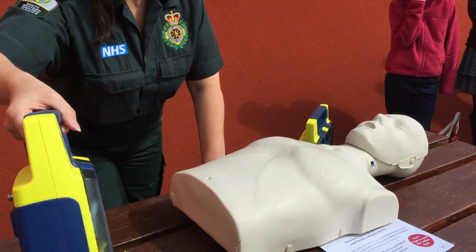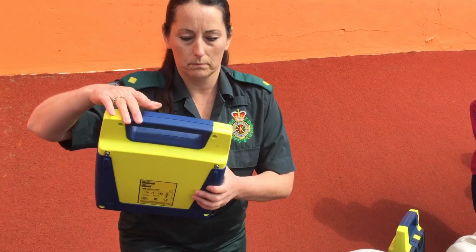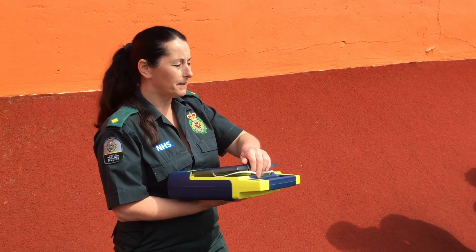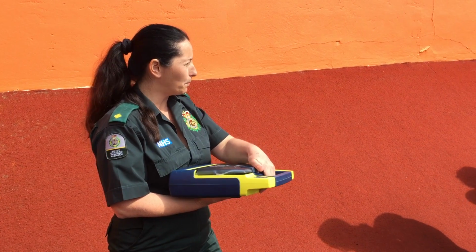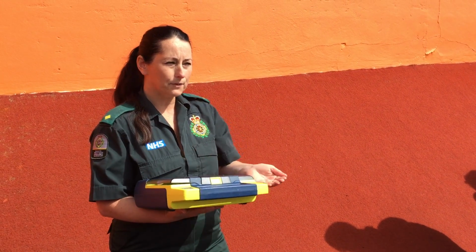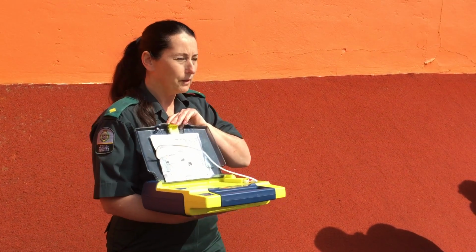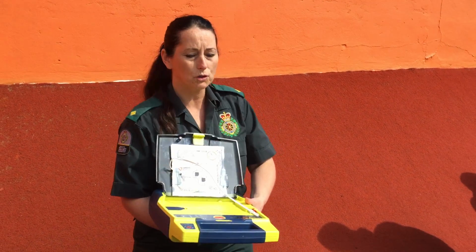Now your defibrillator, I don't want to use that one because that's the real one. Once you open this lid, it needs to stay open, because if it closes, it will have to go through the whole analysis of the patient again. So once it's open, you leave it open. We'll start talking to you and it will tell you what to do.